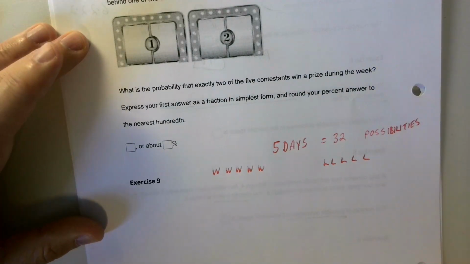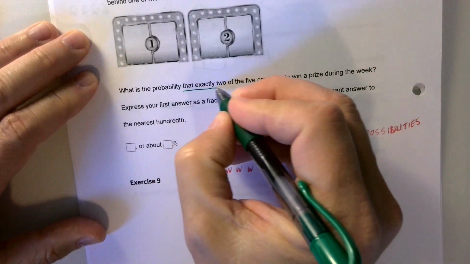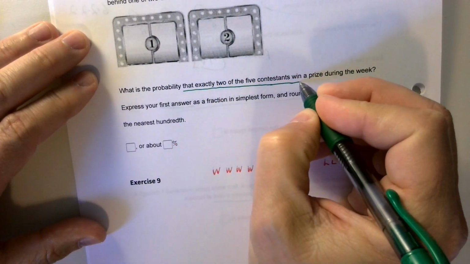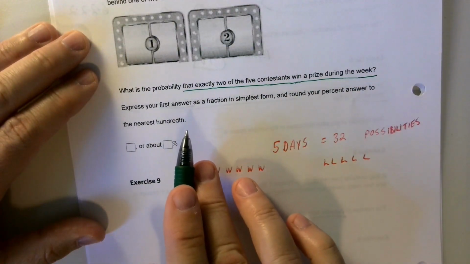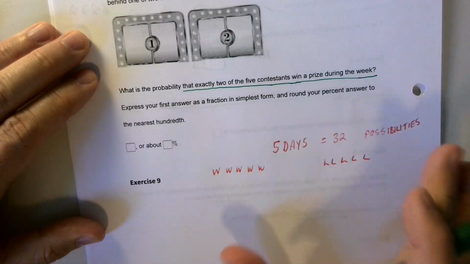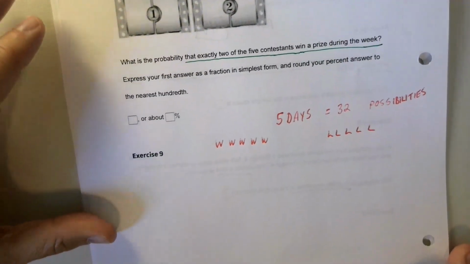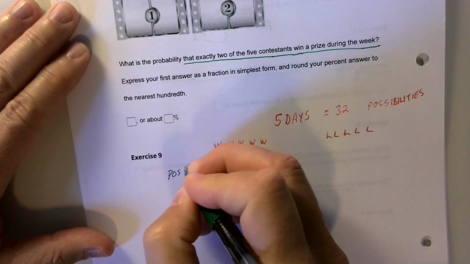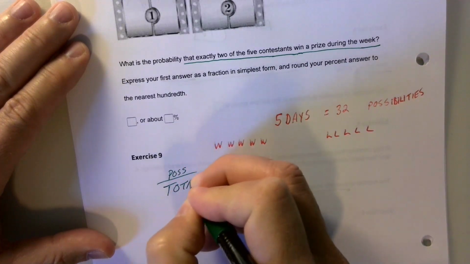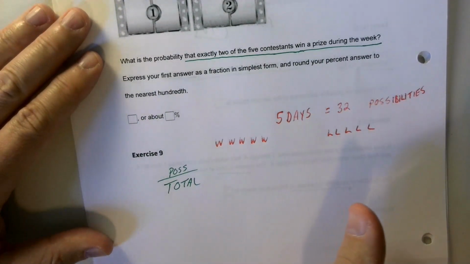And this is really where probability gets tough. You have to read every word for it. So this says that exactly 2 of the 5 contestants win a prize during the week. Exactly 2. Okay? So that means I can't have 3, and I can't have 4, and I can't have 5, and I can't have 1, I can't have none. I have to have exactly 2. So what I need to think about is, well, how many possibles are there out of the total number of possibilities? So I'm going to try and show you this without giving you the entire problem as an answer right here.